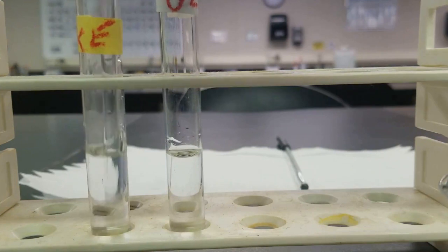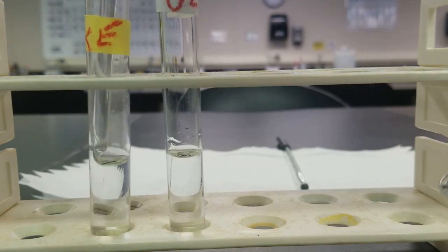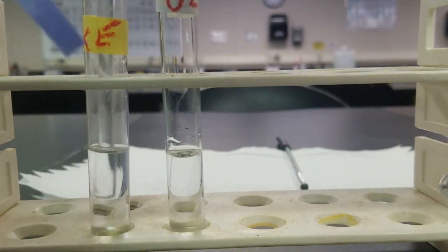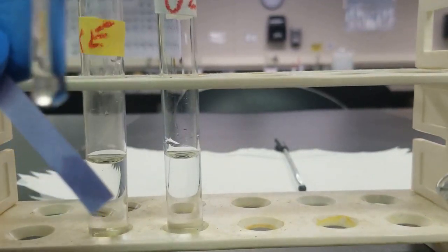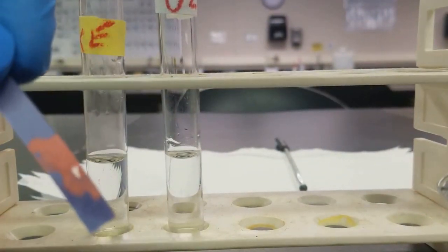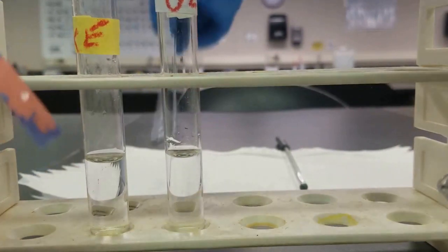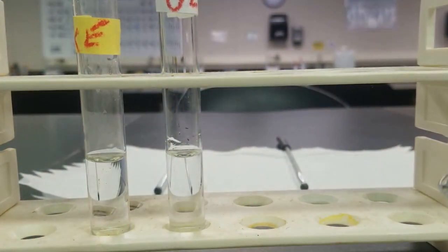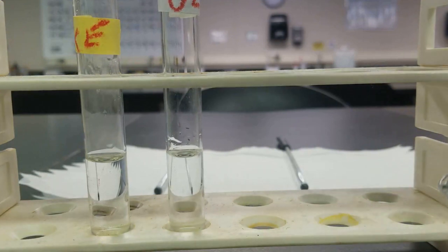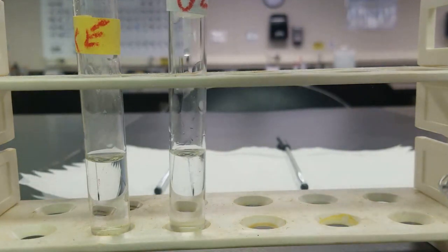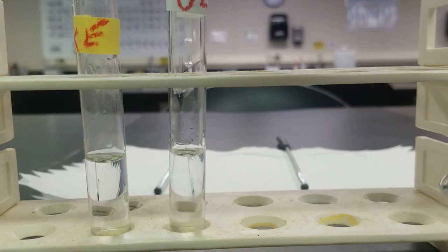Give it a stir. Again, check with our litmus paper. Yeah, you see, nice and red now. So this guy's acidic. We're just going to go ahead and repeat with our unknown. Again, adding slowly in the beginning because we are adding an acid to a base that will be exothermic.